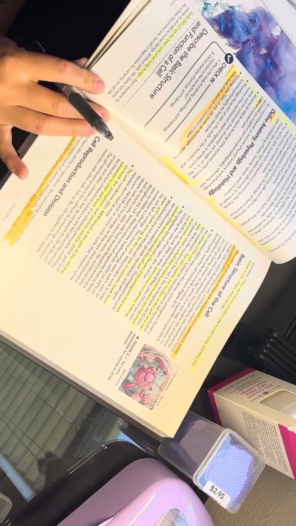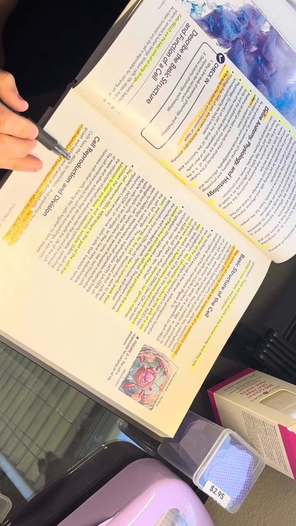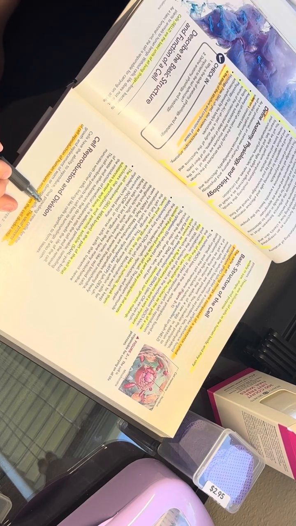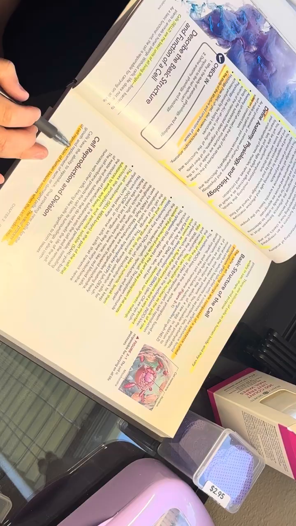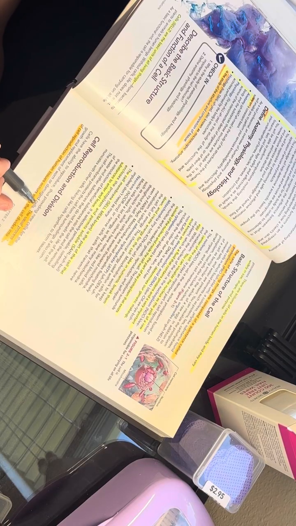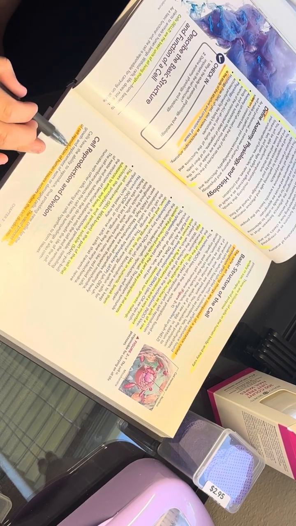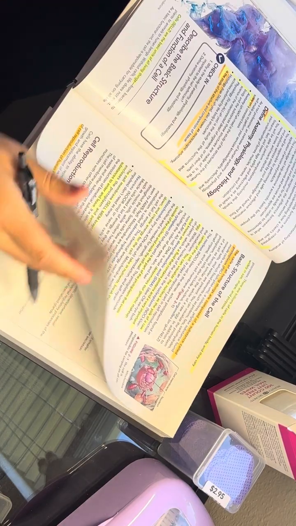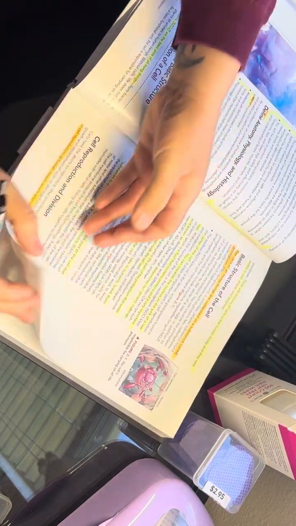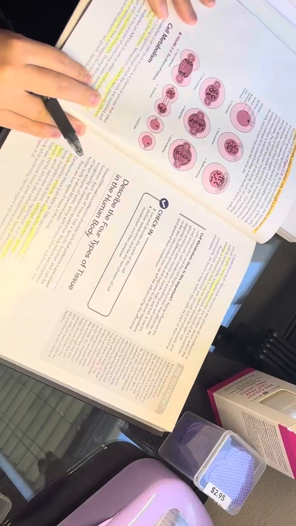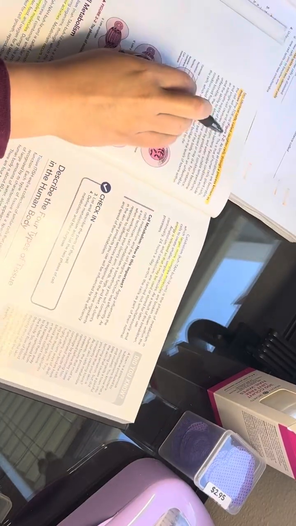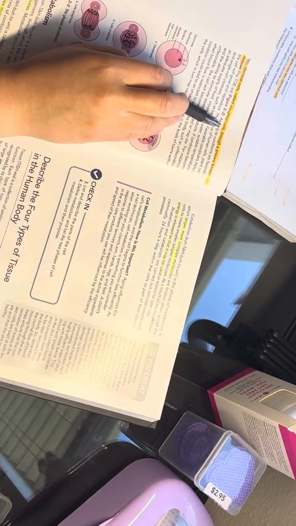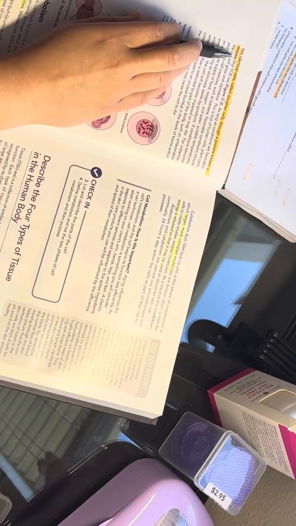Okay, cell reproduction and division. Cells have the ability to reproduce, thus providing new cells for the growth and replacement of worn, damaged cells. The usual process of cell reproduction of human tissues occurs when the cell divides into two identical cells called daughter cells through a process known as mitosis.